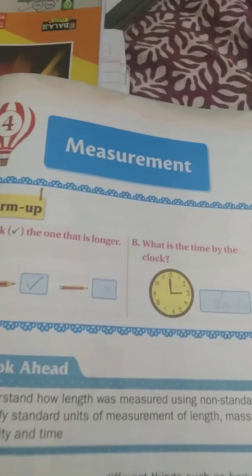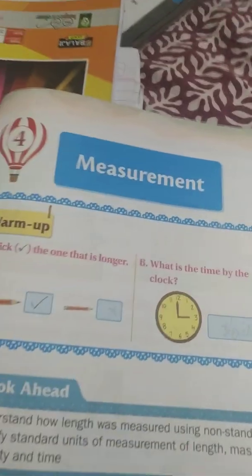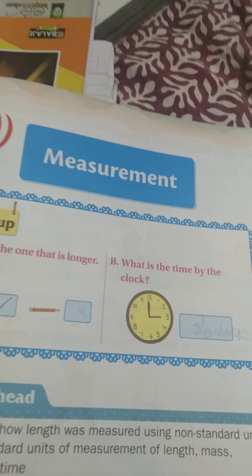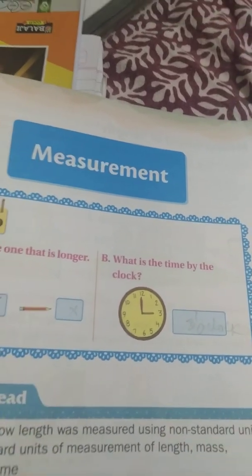Hello children, good morning. Today we are going to start reading part of lesson 4, measurement. Open your science textbooks, page number 175. We have finished the explanation part of the measurement, so let us see the reading part. Let us start now, children. Have you opened your textbooks, page number 175?